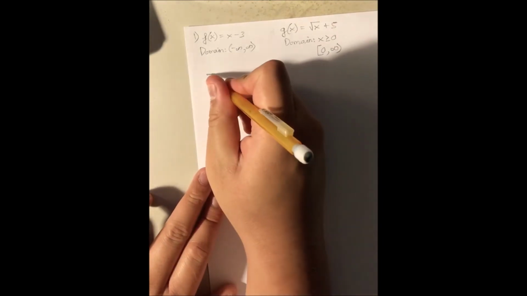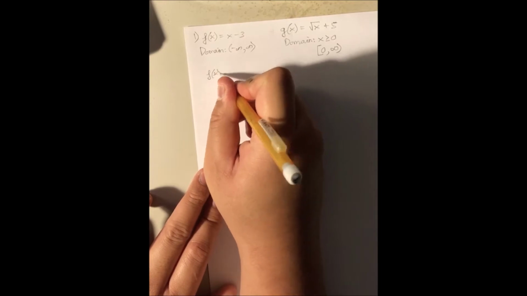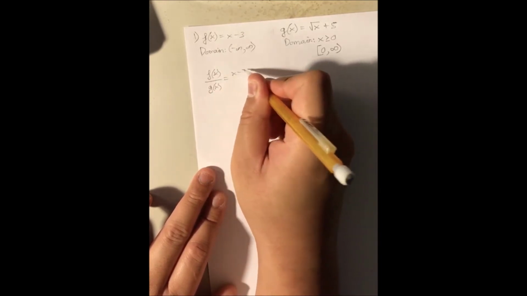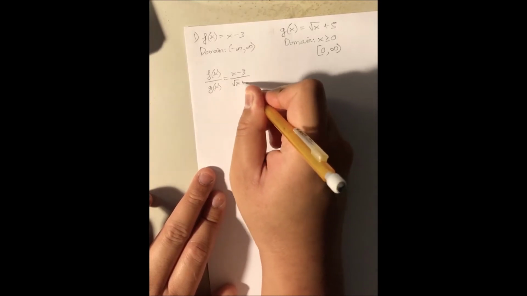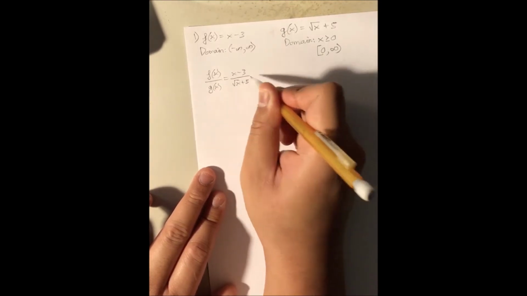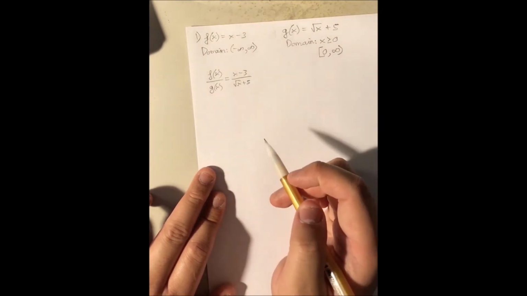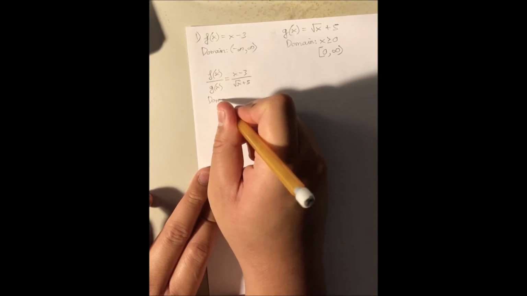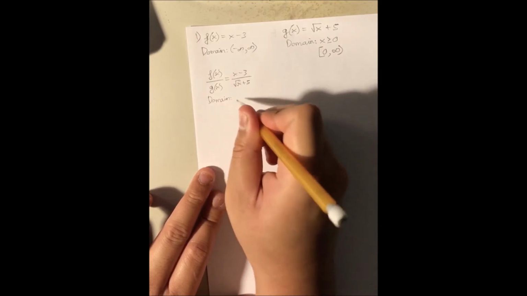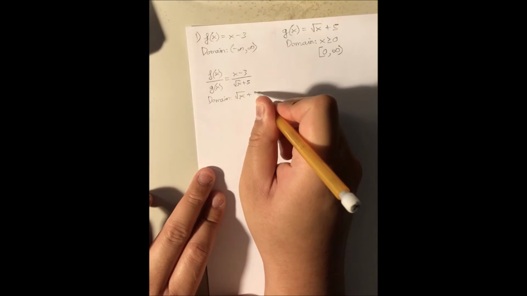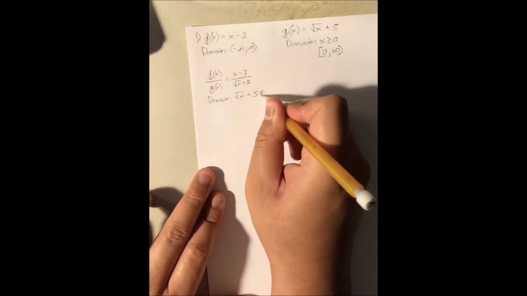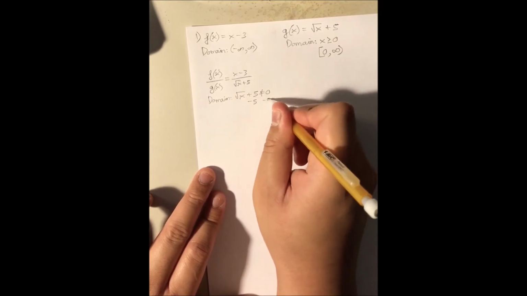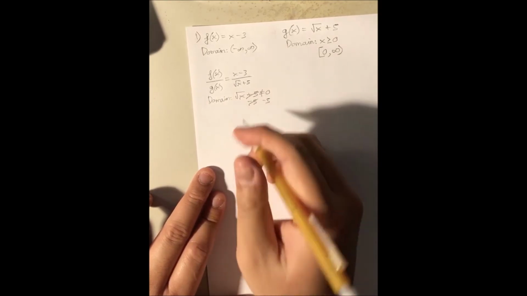Now, if we take f of x and divide it by g of x, we are going to have x minus 3 over square root of x plus 5. Every time we see a rational equation like this and we want to find the domain, the first thing we always tend to do is take the denominator, set it not equal to 0, and solve for x by subtracting 5 from both sides.